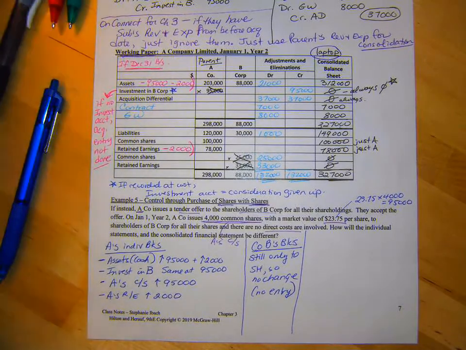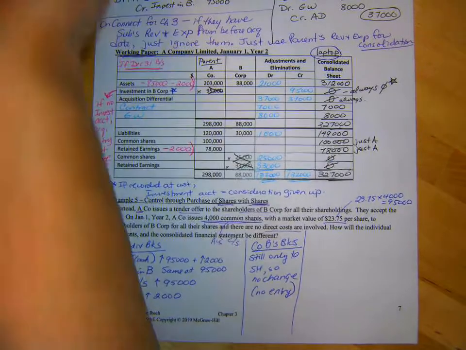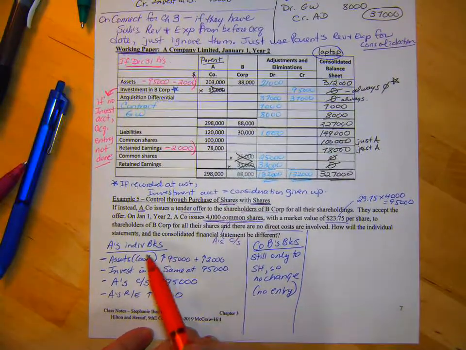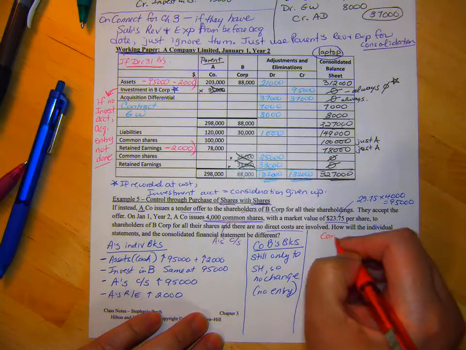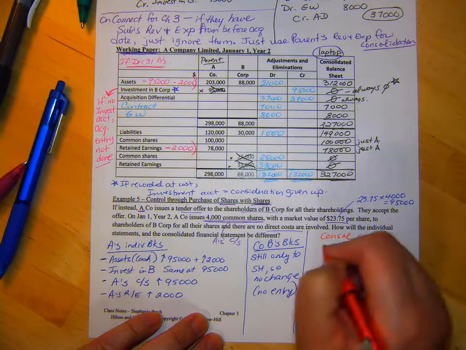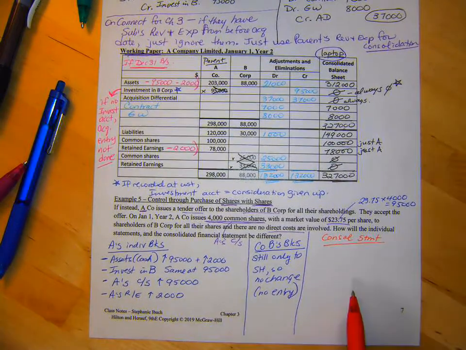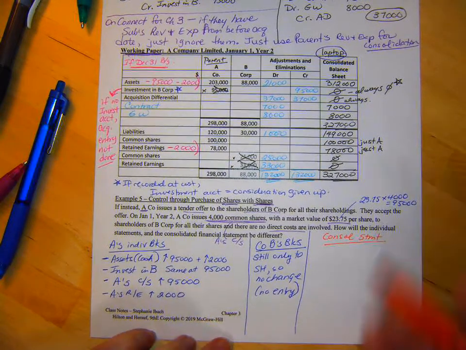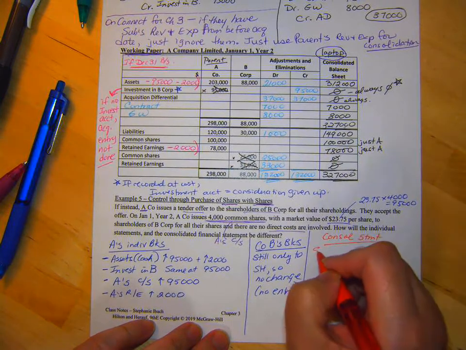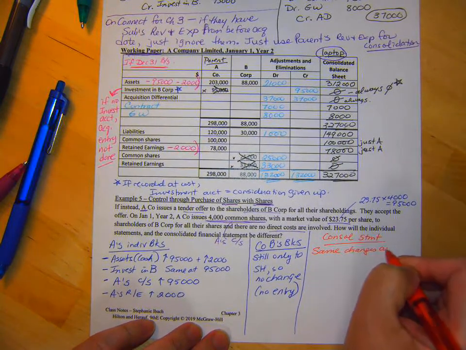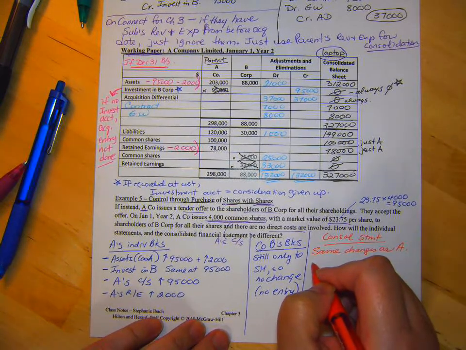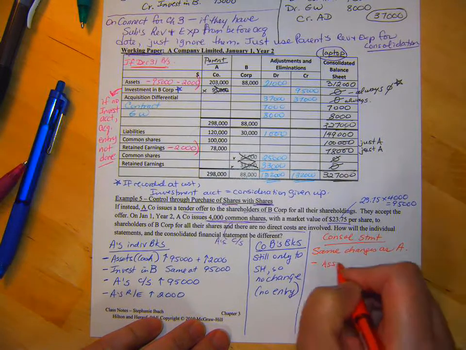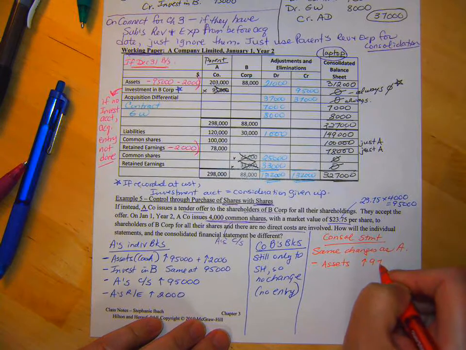So, now, this one's kind of an easy part. If this is how A's individual books changed, and this is how B's, how is the consolidated statement going to change? Well, it will change exactly the same way as A. Based on the same changes as A, assets are going to go up 97,000.